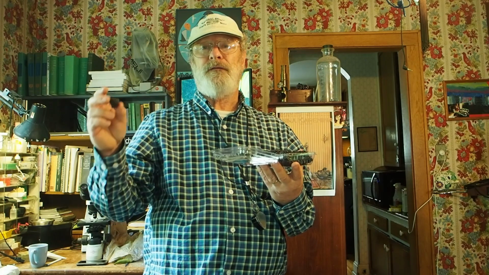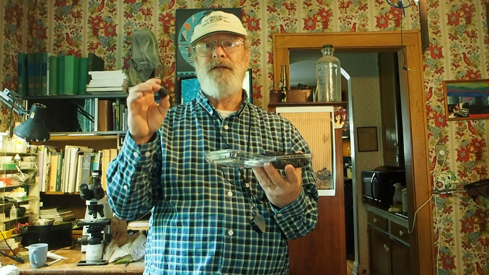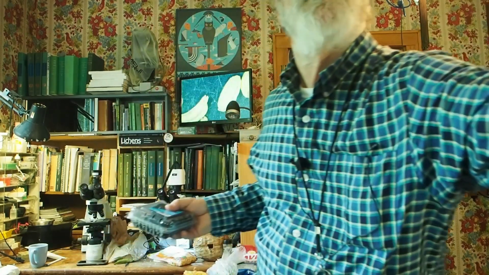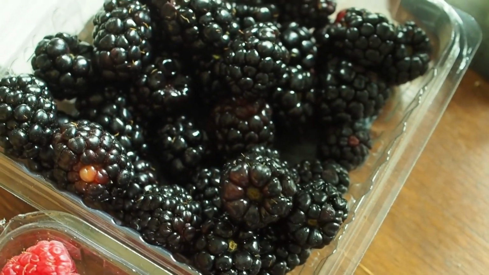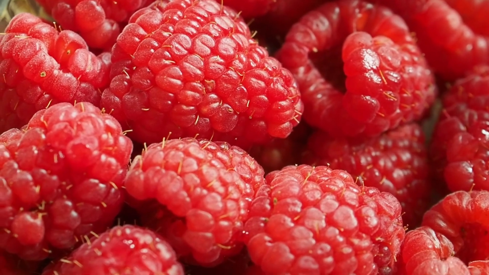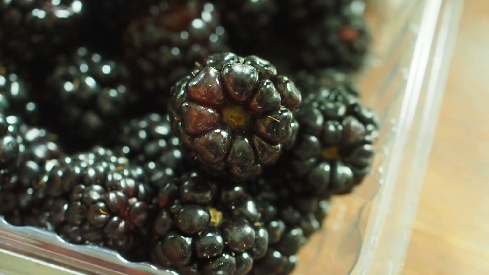Let's take a closer look at the raspberries and blackberries. This one's a blackberry, and I'll show you a subtle and fun difference to tell the two apart. Raspberries and blackberries look a lot alike. They are both aggregates of small fruits, and so that means they come from a single flower. You go back in time, each one of these would be a blossom.